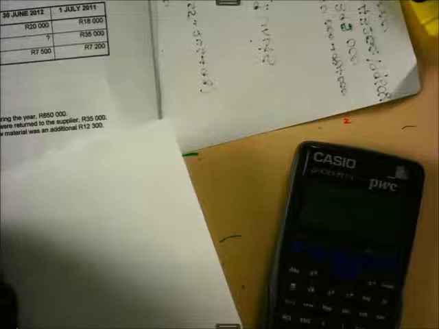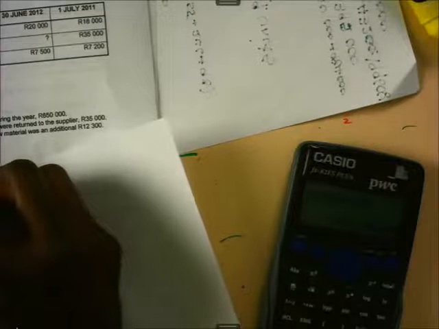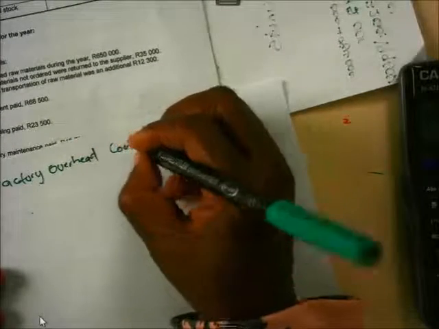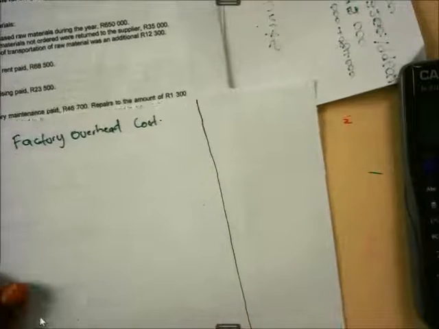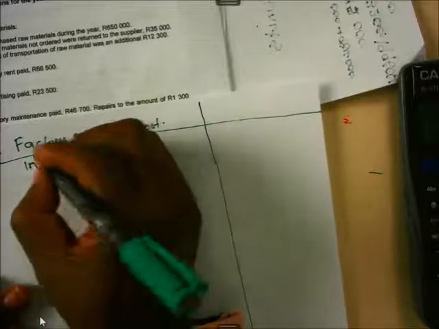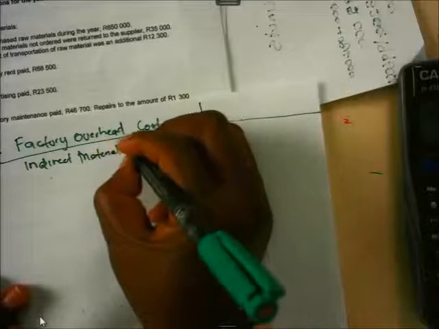Now let us start with the information. In this case, we are only preparing note number 3, the factory or manufacturing overhead cost. Do not forget, the easiest way to start this note is with the indirect material and the indirect labor. Indirect materials cost. Now let's go to the information.